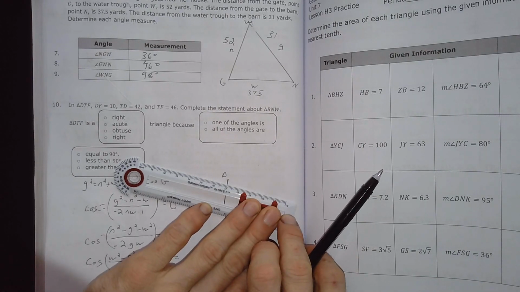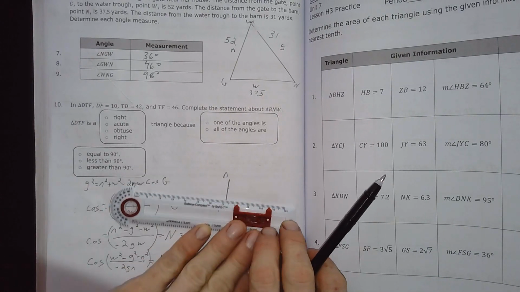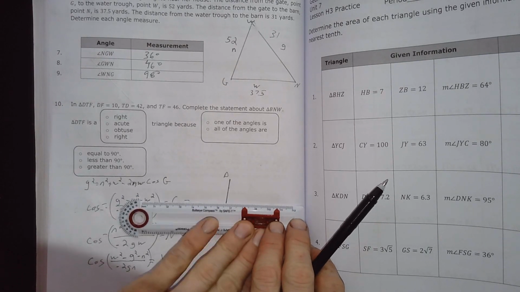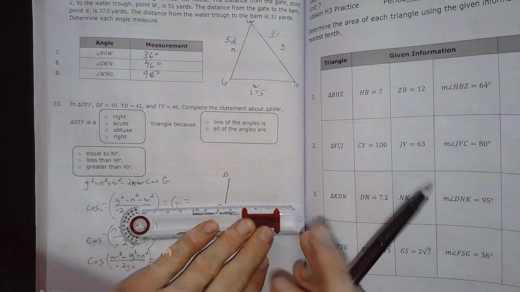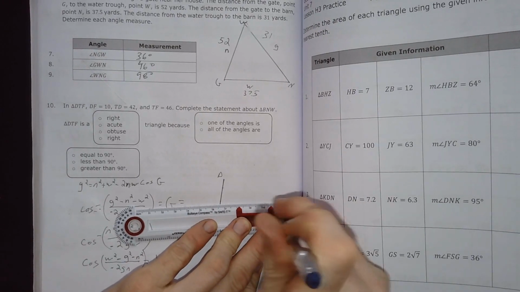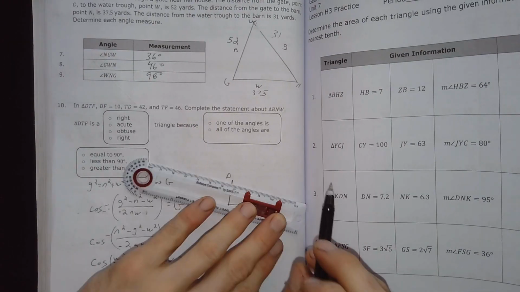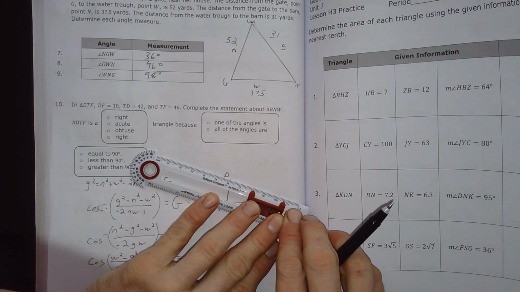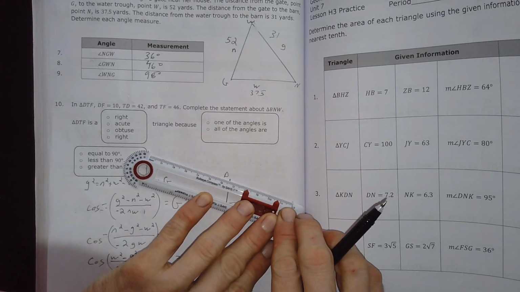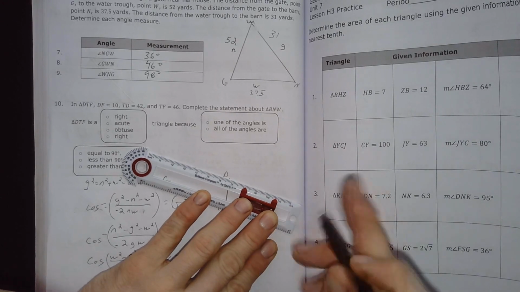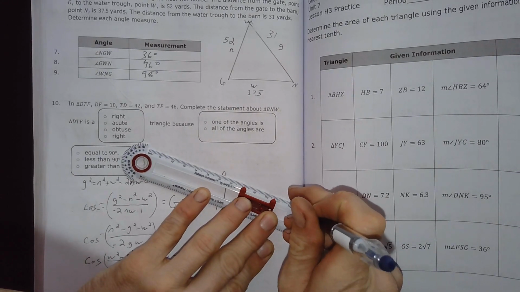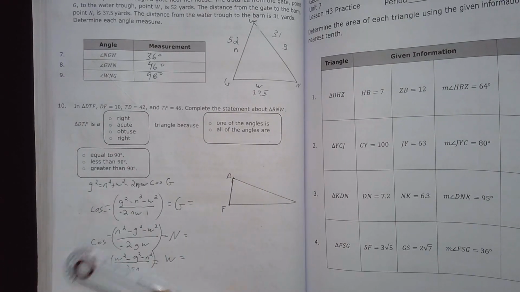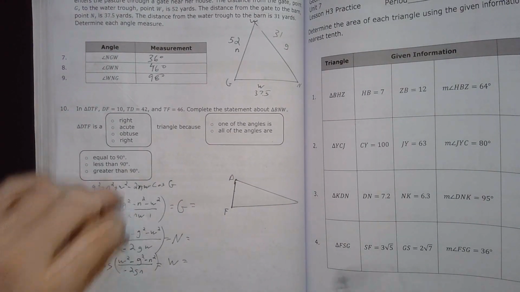TF is a little longer than TD, so it's got to be like here-ish. Yeah, it should be backwards.